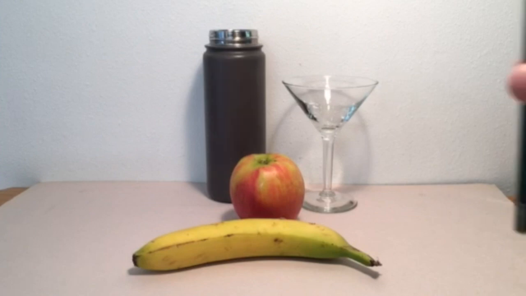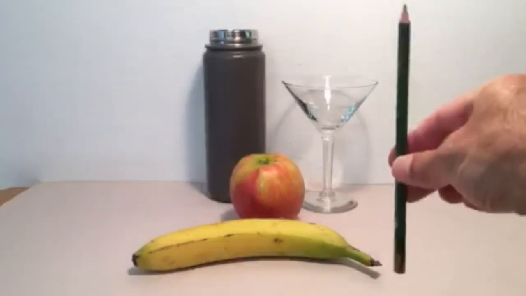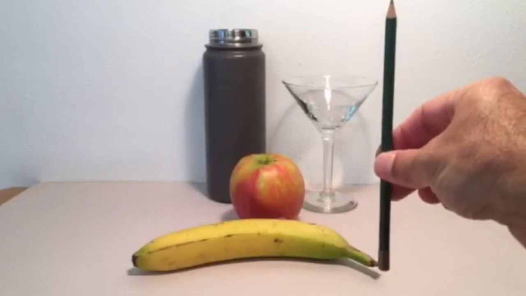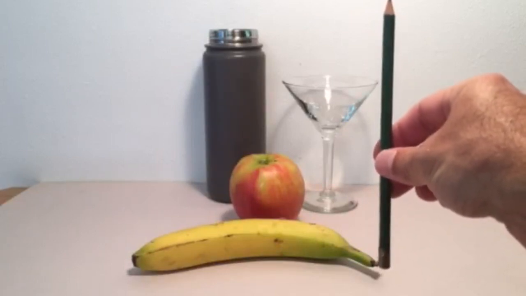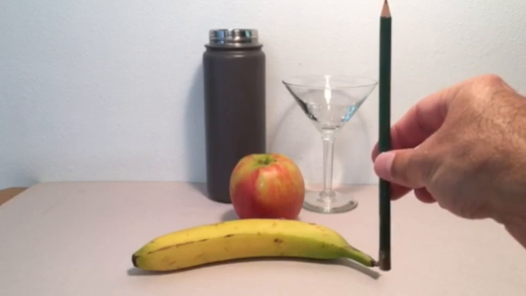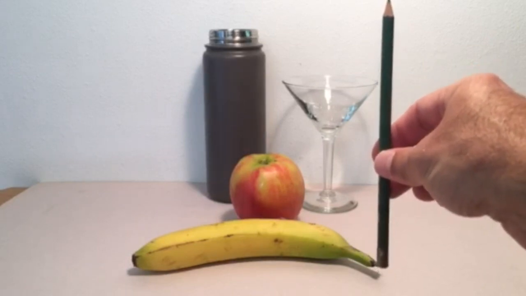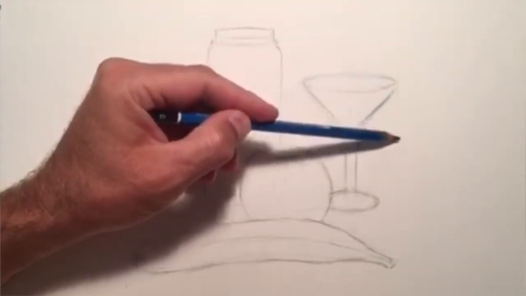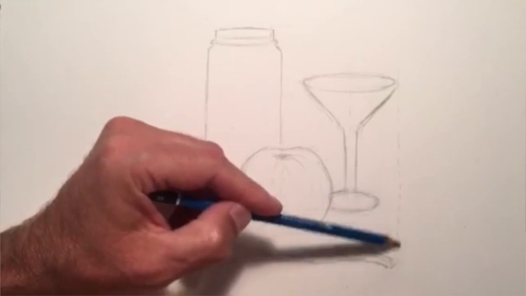So if we extend our pencils vertically and align the far right edge of the banana, for example, we can see a relationship between it and the far right edge of the martini glass. As we draw those two objects, we make sure that they're aligned vertically on our page.